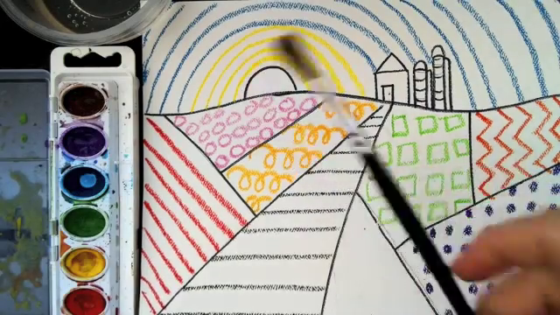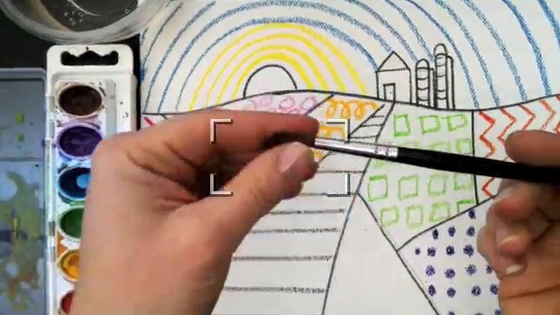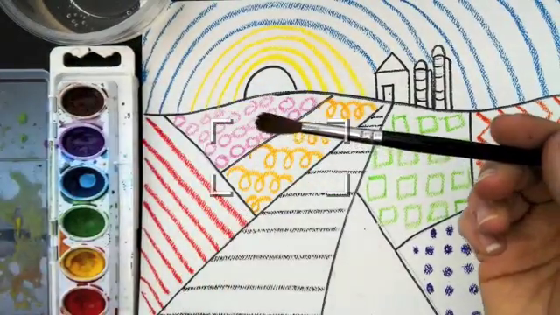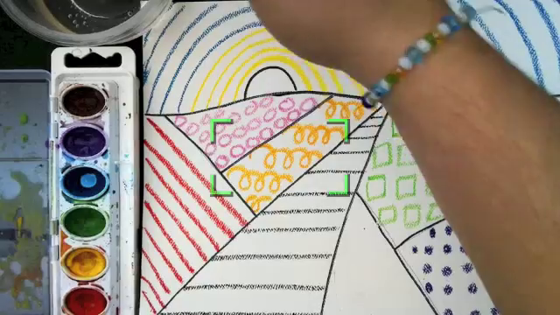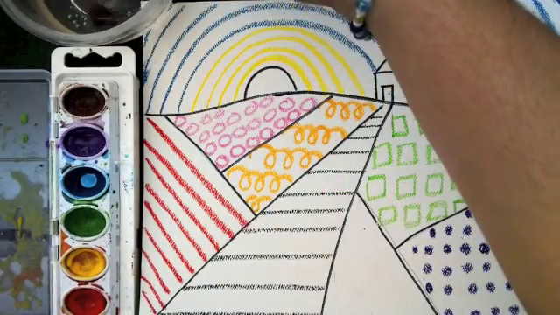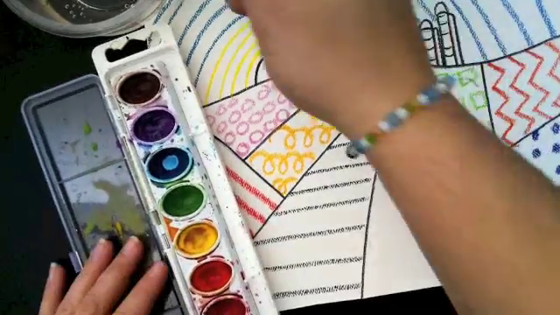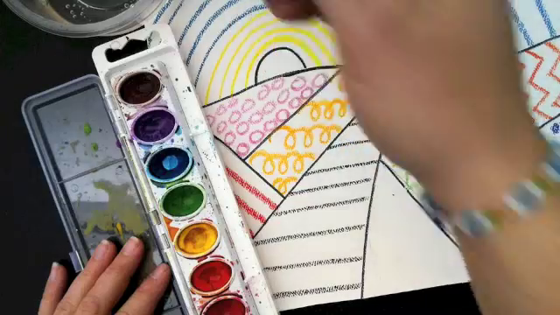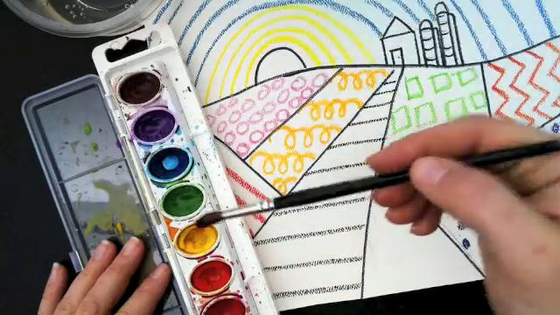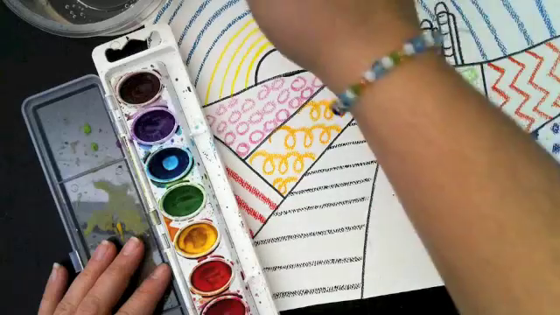Now it's time to paint. Remember, keeping the bristles going the same direction at all times. We're using watercolor, so I need to dip it into my water gently, gently. And I think to start out with, I'm going to activate my colors. So I put a little drop of water in each of my pans.